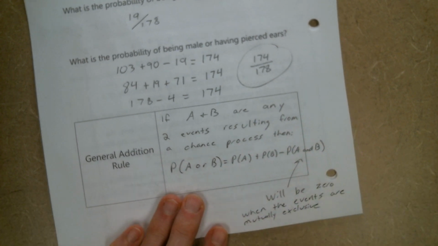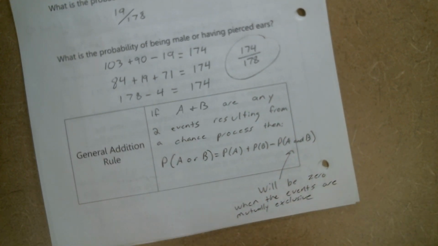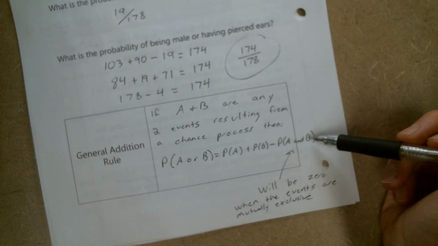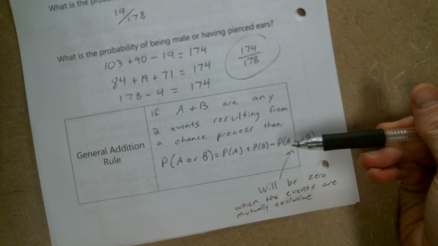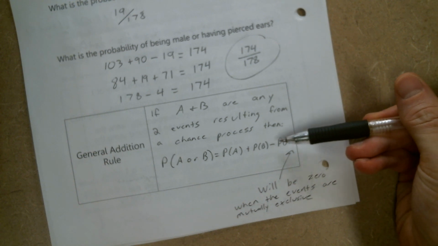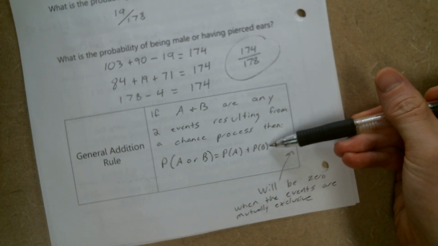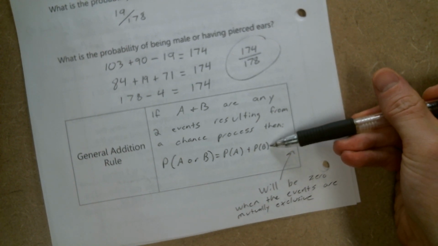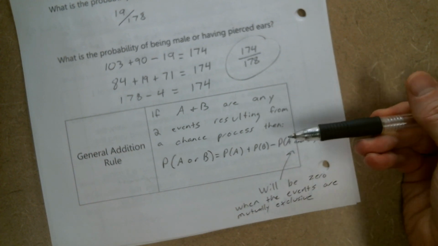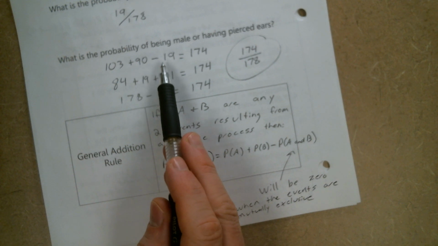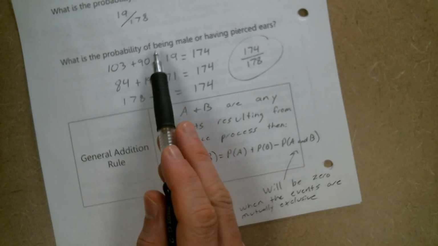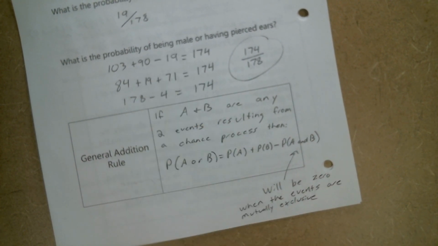All right, so if you have two events that are mutually exclusive, there's literally no way for these both to be true at the same time. And when something literally can't be true, when something's impossible, the probability is 0. So then it reduces to just the probability of A plus the probability of B. All right, it's only when there's that overlap that you have to worry about subtracting out the probability of A and B like we did here.